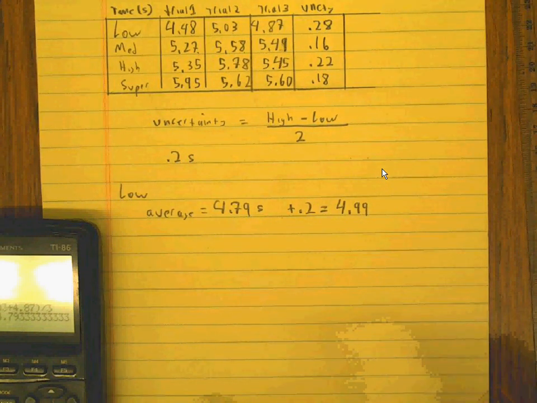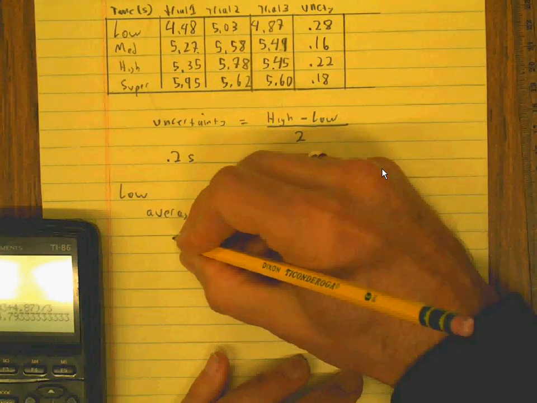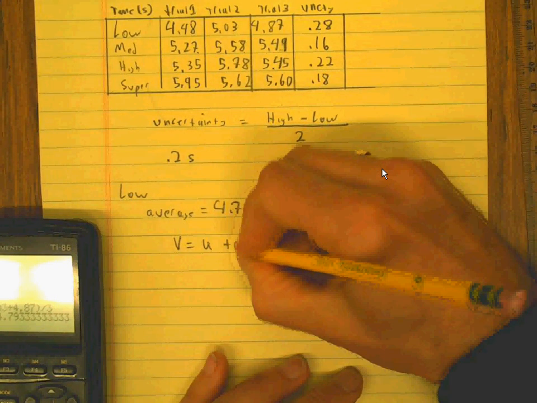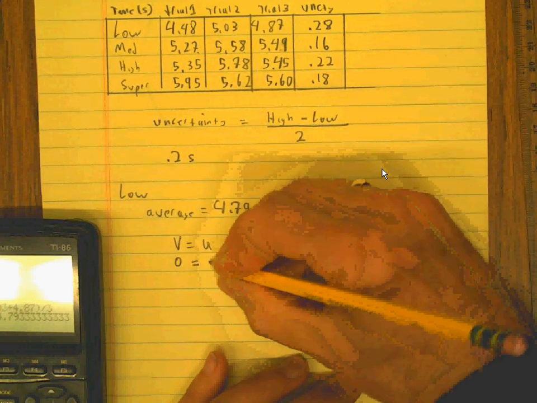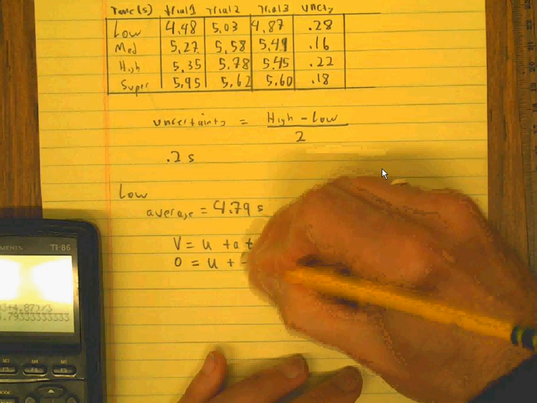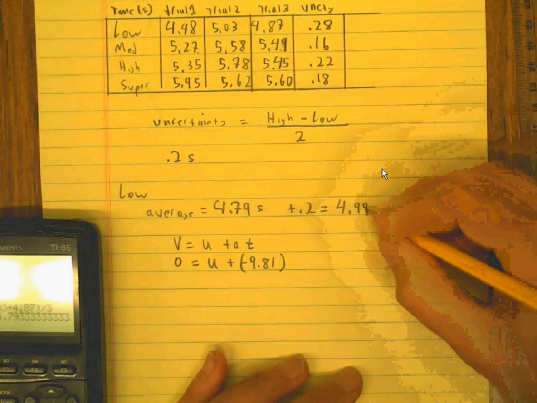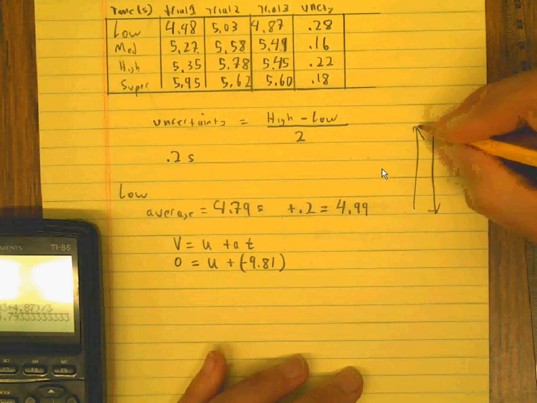Now with that time, I can just use SUVAT. I'm going to use V equals U plus AT. At the top, V is 0, and it's initial U plus negative 9.81. The time I'm going to use is half the time, because of course it goes up and goes down, and it's at the top at half that time.